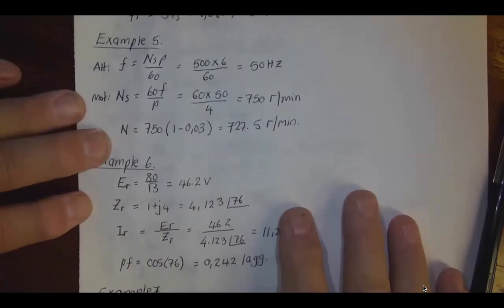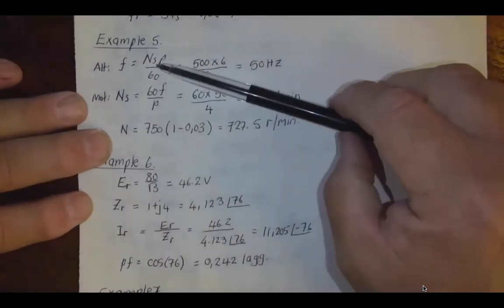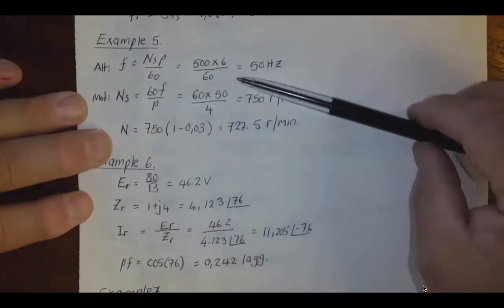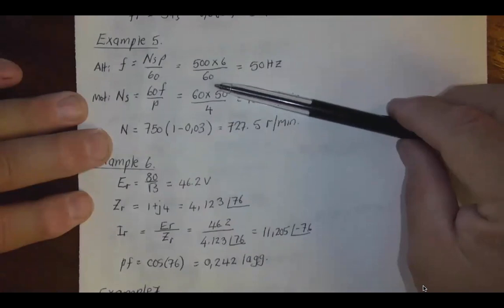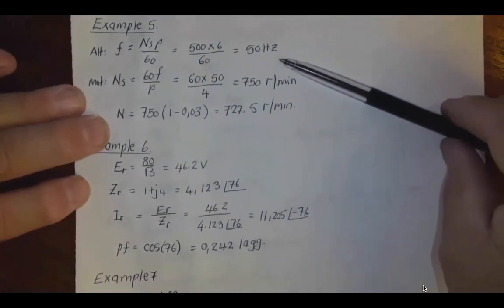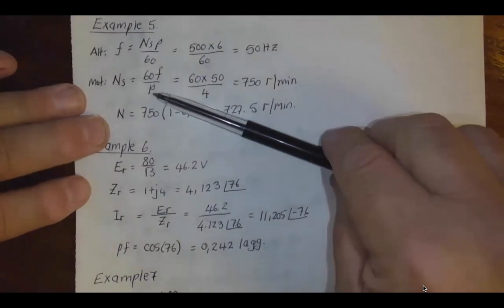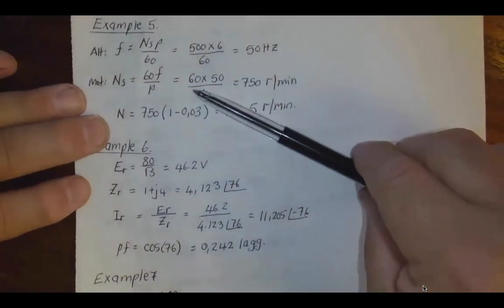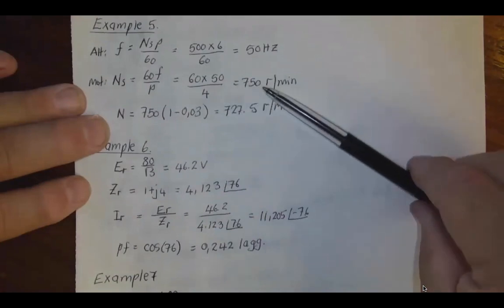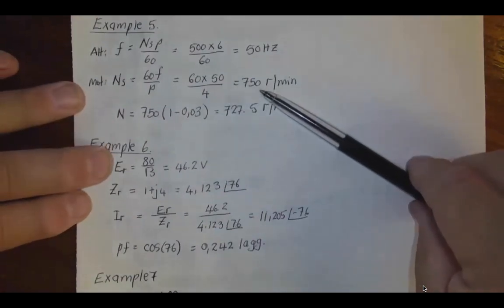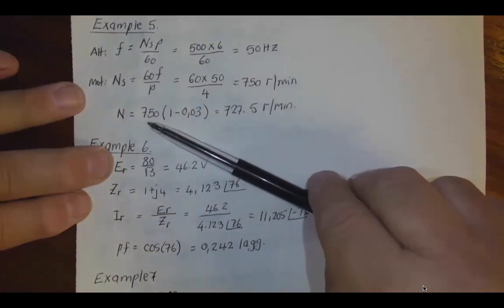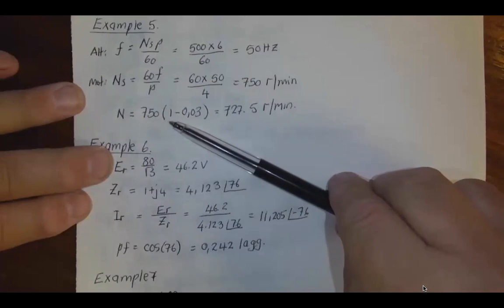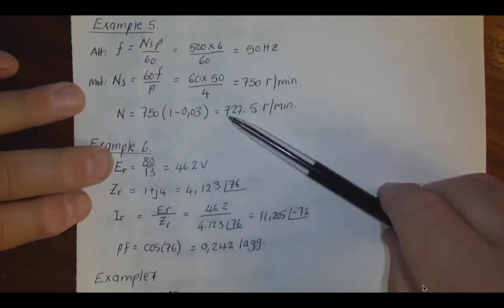So for the alternator, we can determine the frequency, which is Ns times P over 60. That gives us 500 times 6 divided by 60, which gives us 50 hertz. Now for a motor, your synchronous speed is going to be 60 f over P. That gives us 750 revs per minute. And therefore the rotor speed at a slip of 3% is going to be 750 times (1 minus 0.03), which gives us 727.5 revs per minute.